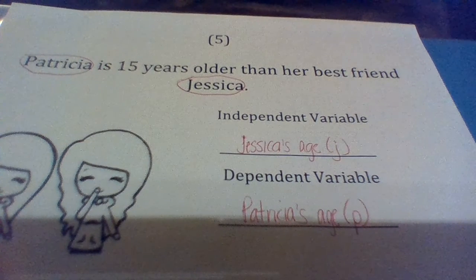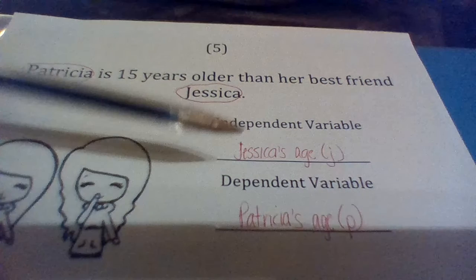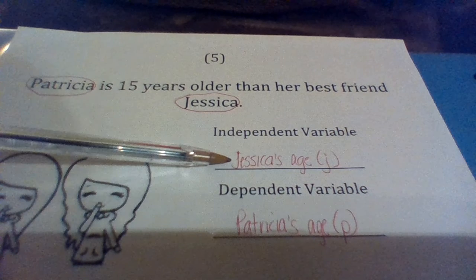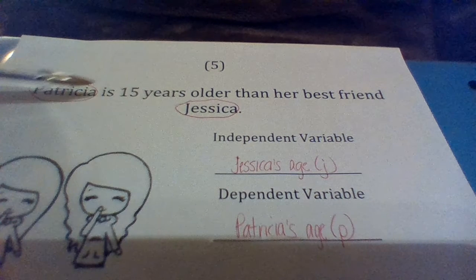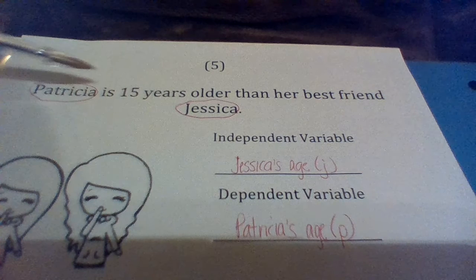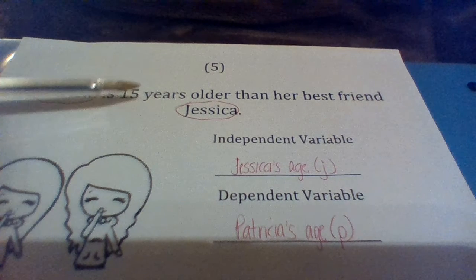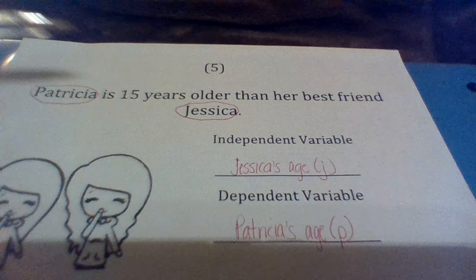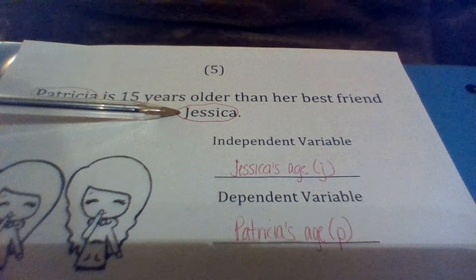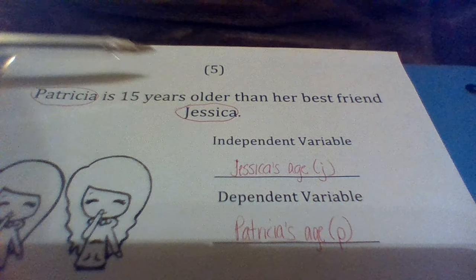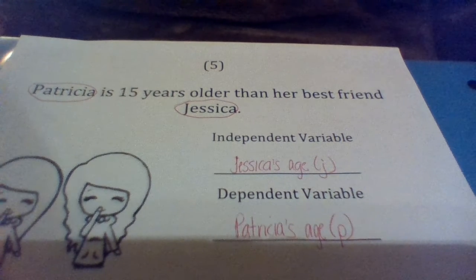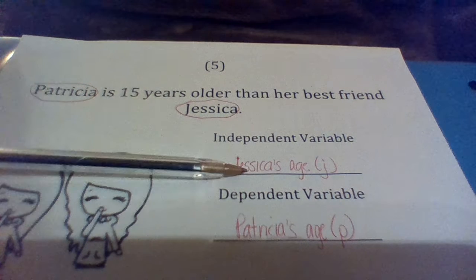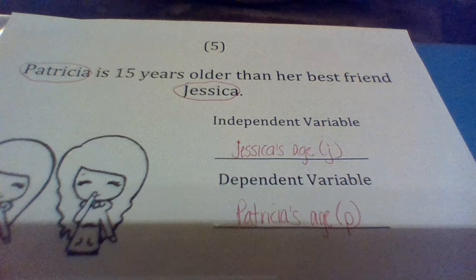Okay, if you said Patricia's age depends on Jessica's age, you're absolutely correct. Because if they told us nothing else from this problem, and they just told us this, we would know that however old Jessica is, we have to take Jessica's age and do plus 15 to come up with Patricia's. So we have no idea what anything is, but we know that Patricia's age is going to depend on what Jessica's age is.